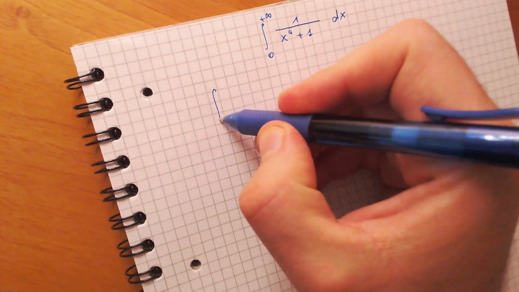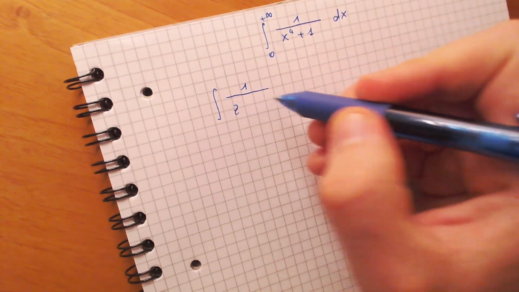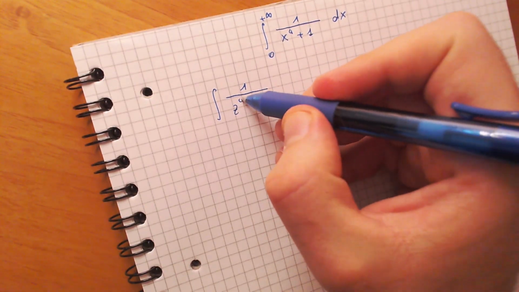So we have to consider an integral of a complex variable, let's call it z.